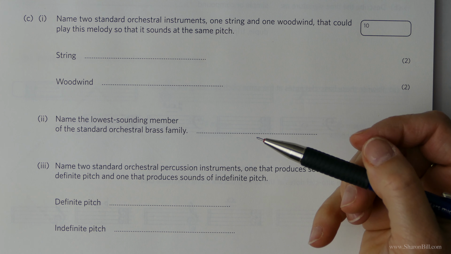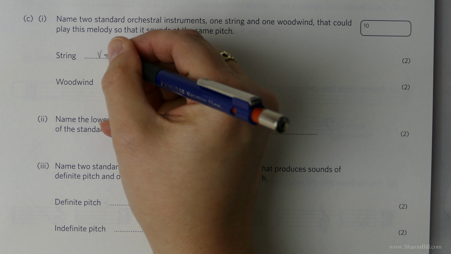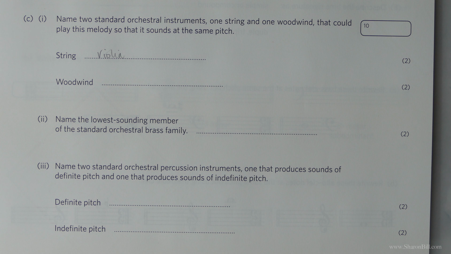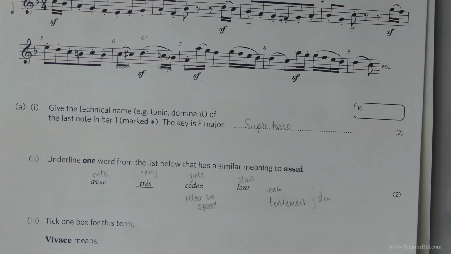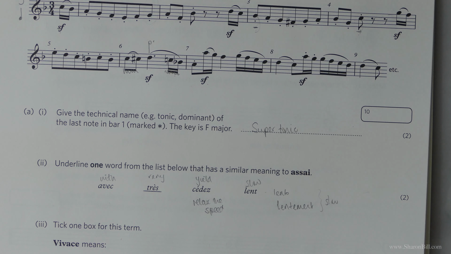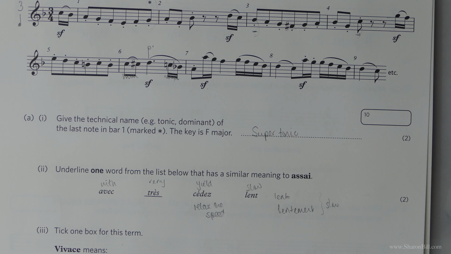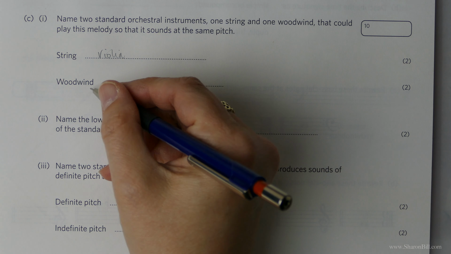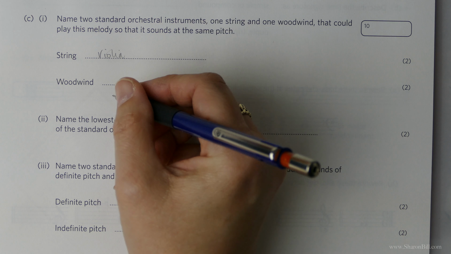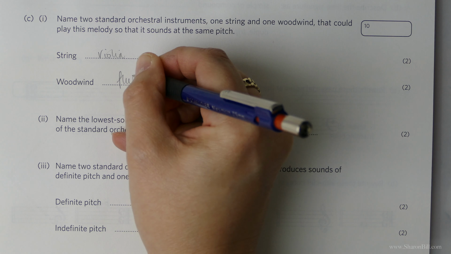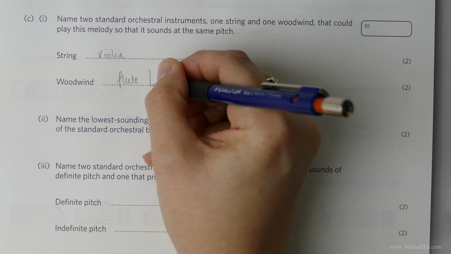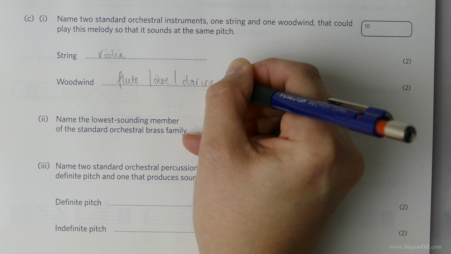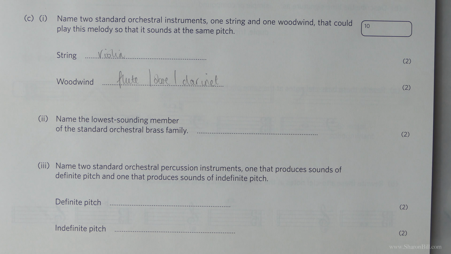So in terms of strings, violin is the obvious one. I think you could probably say viola would reach that high, it's not too high in the range, and you could also say harp, I think that would be fine. However, violin is the most obvious one. And then if you're choosing woodwind instruments in the treble, you could go for flute, alternatively oboe or clarinet would all be appropriate.